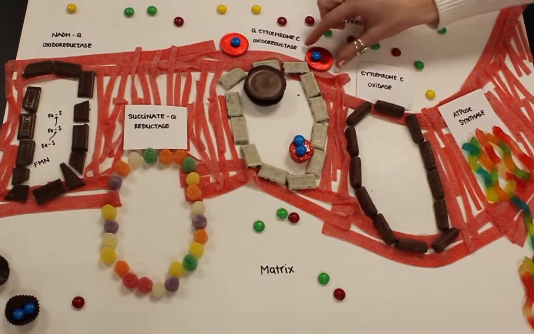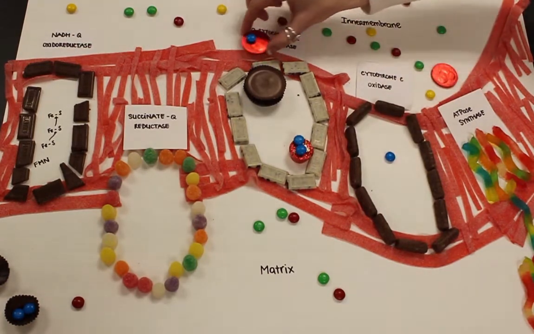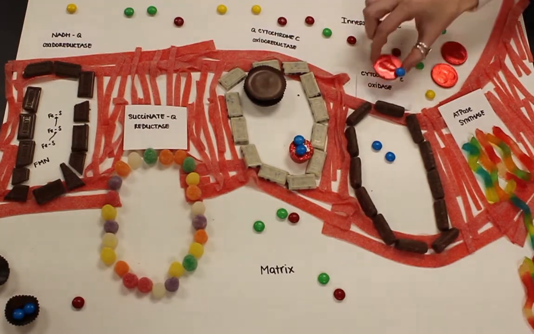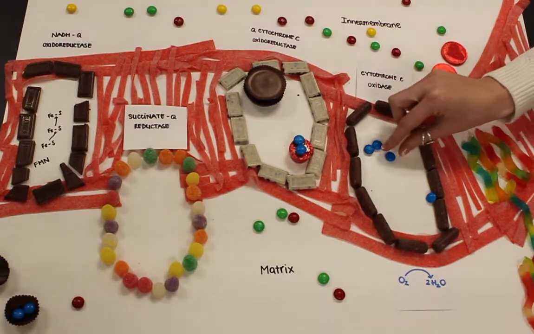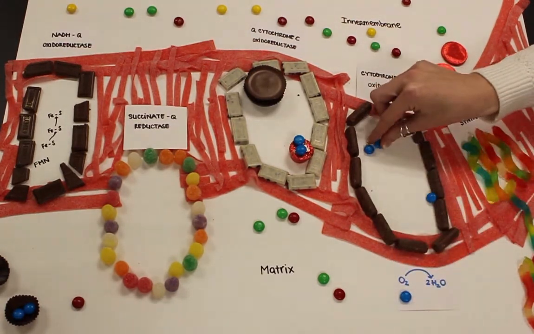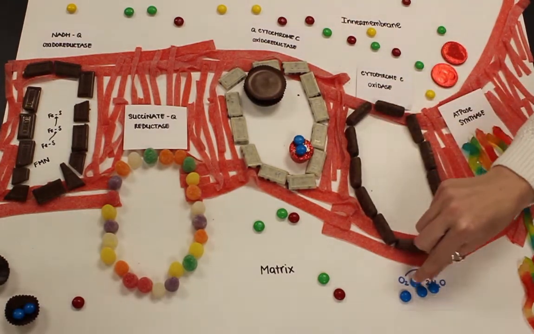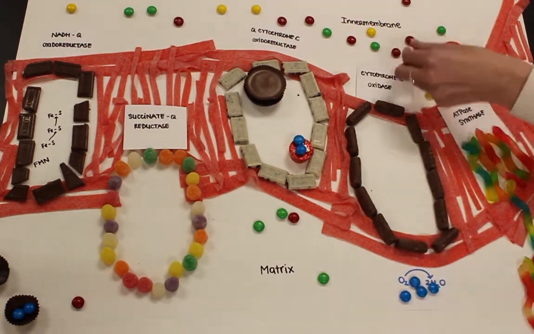Once you have 4 cytochrome Cs at complex 4, they donate their electrons to create 2 water molecules by reducing O2 with 4 protons from the matrix. While this is going on, 4 protons are pumped into the inner membrane space.